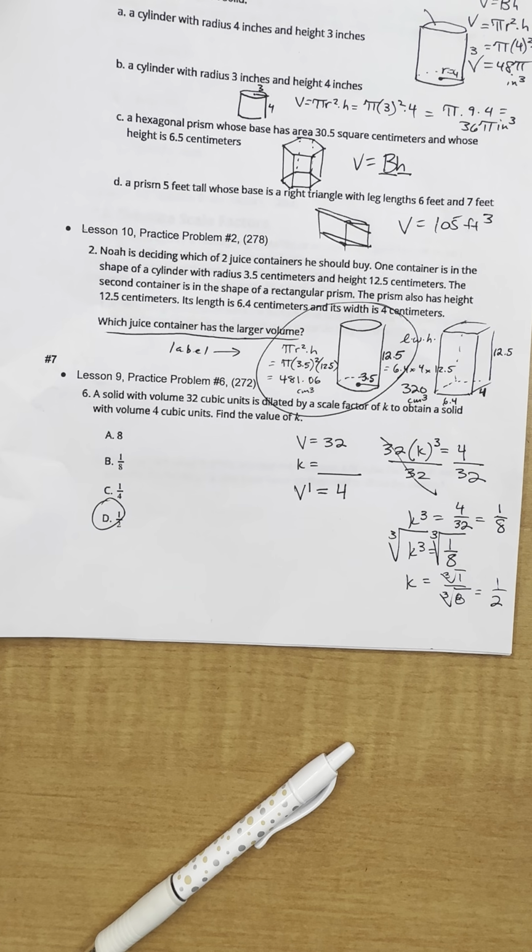So let me get you started, and then I'm gonna work it out, and then we're gonna talk about it. So a solid with volume 8 cubic units. So V equals 8. It's dilated by a scale factor of K to obtain a solid with volume V prime cubic units.